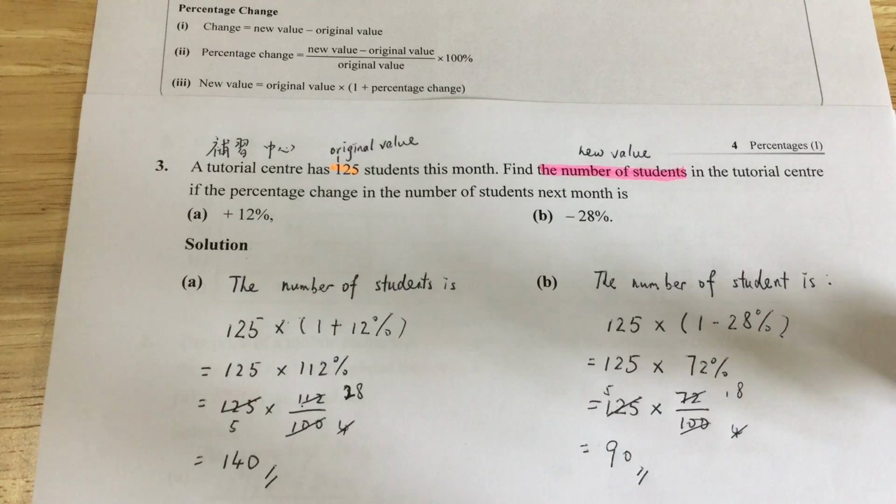After that, we will have something. The last one is that we must find the original value once again.